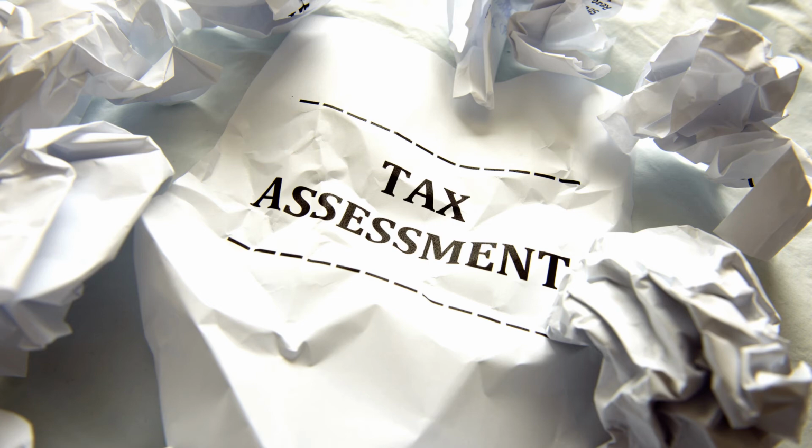What assessment may be reviewed? The only assessment that may be reviewed is the assessment on the current tentative assessment roll completed by the local assessor. As a general rule, a separate complaint should be filed for each separately assessed parcel.